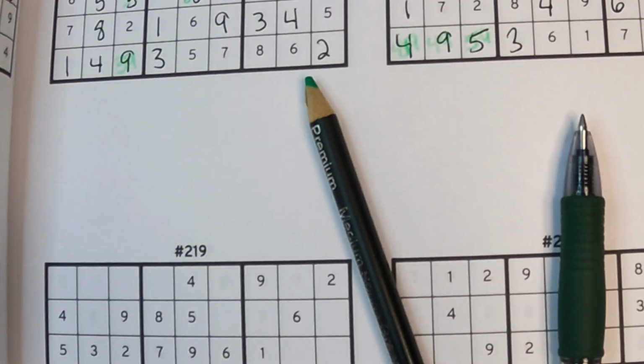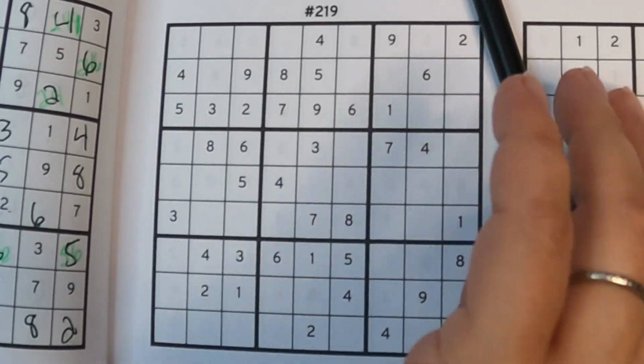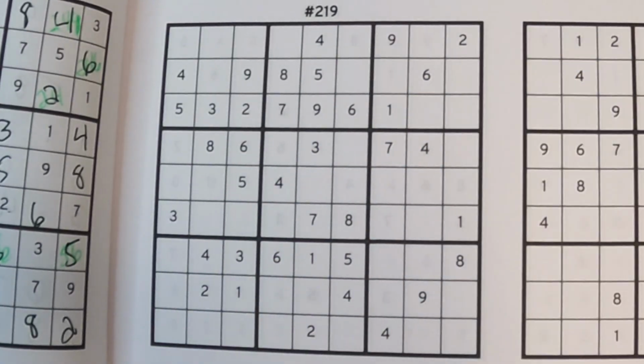Hello and welcome back. We're just continuing on in the book. Today we're doing puzzle number 219.